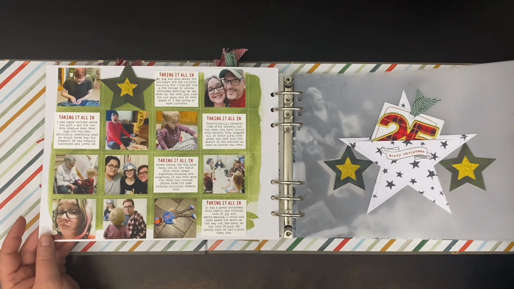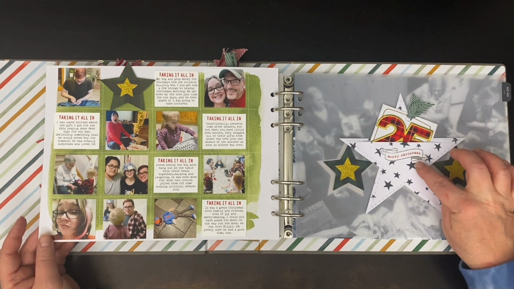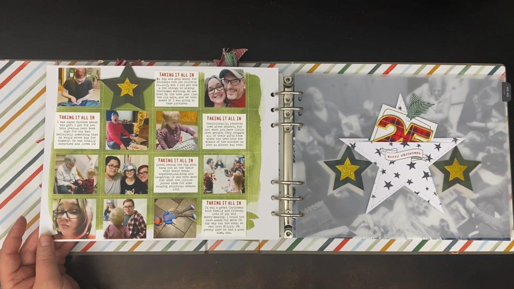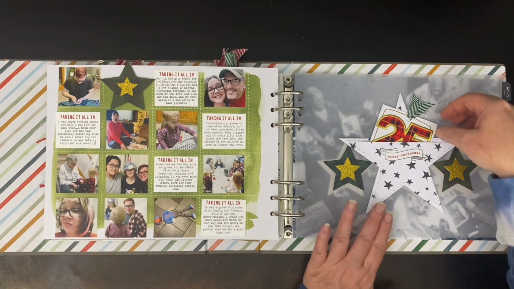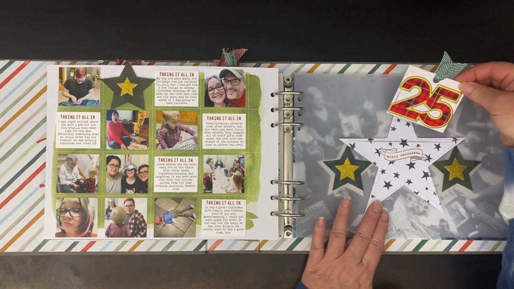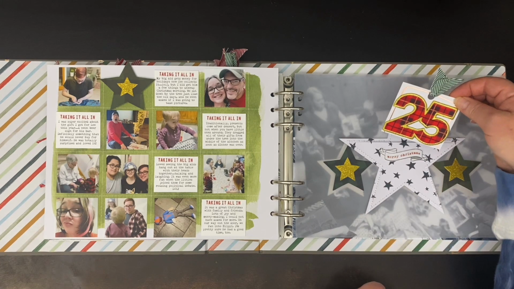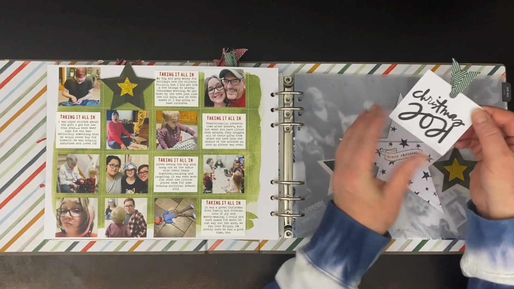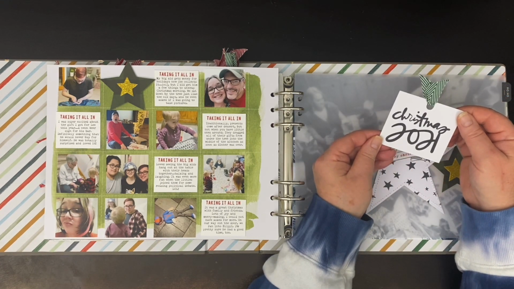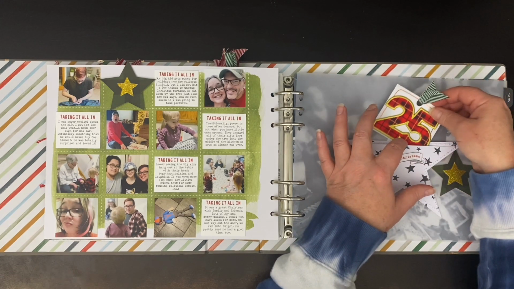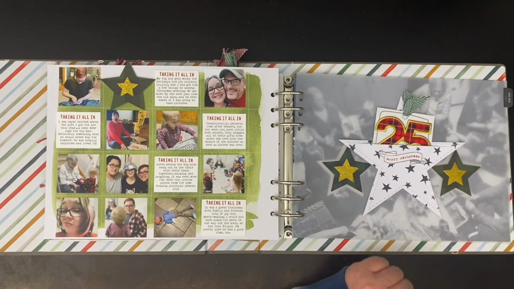Opposite is a piece of vellum, and this is a piece from the Star Quarterly Kit with this little tag. This came with the main kit this year, the 25. I put Christmas 2021 word art, and that gets tucked into the little pocket. I thought that was fun.